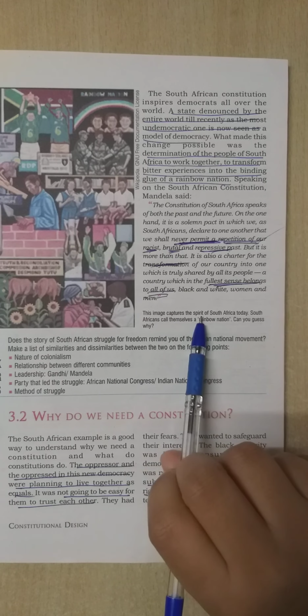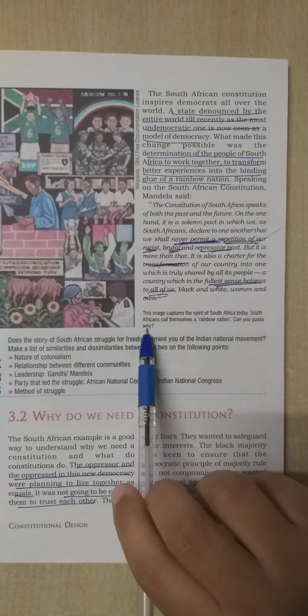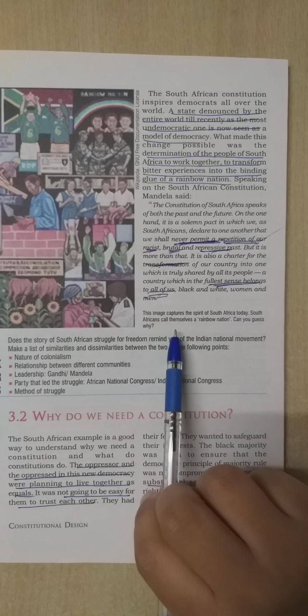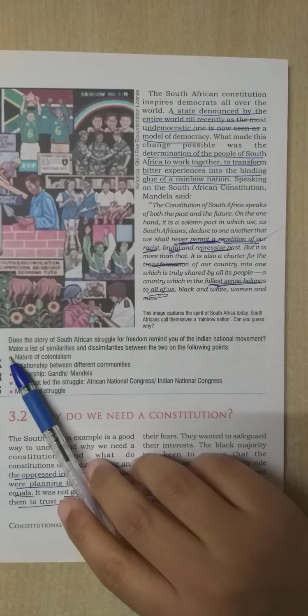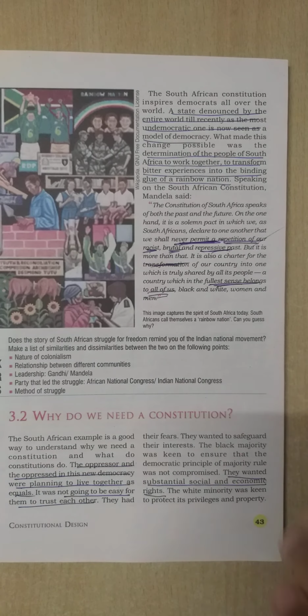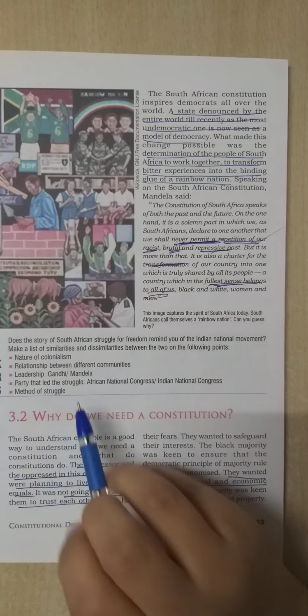This image captures the spirit of South Africa today. South Africans call themselves a rainbow nation. Can you guess why? Of course, because they value the life of everybody, whether you're white, brown, native, mixed race, anybody, all are treated equally.